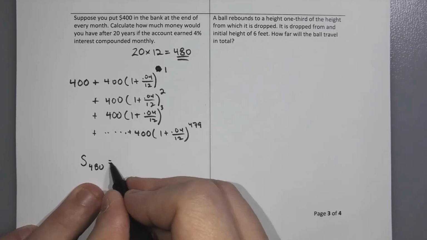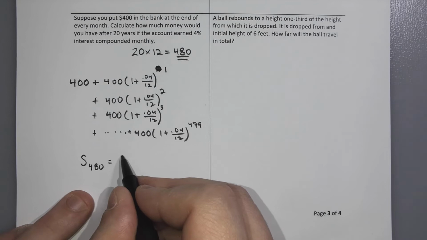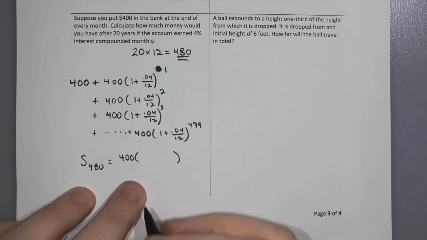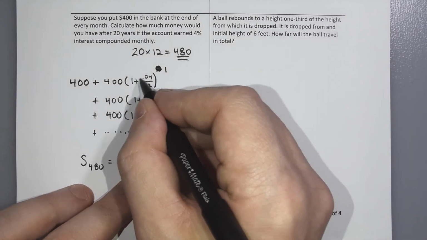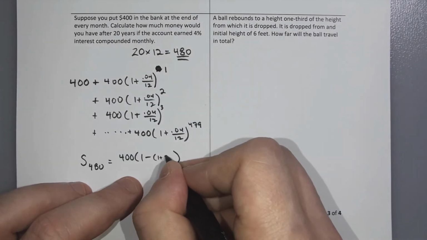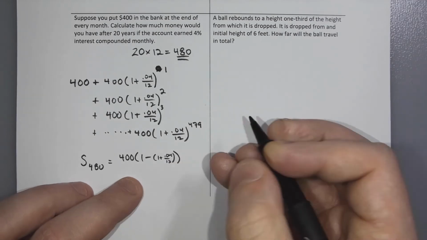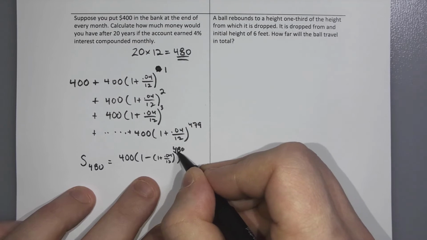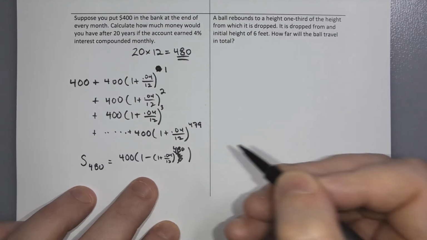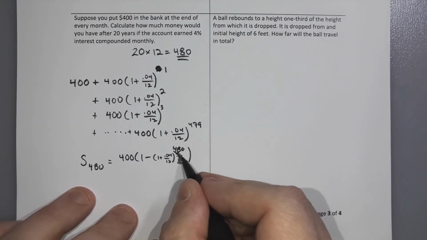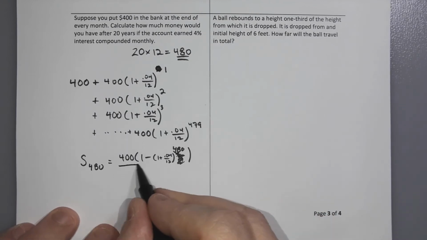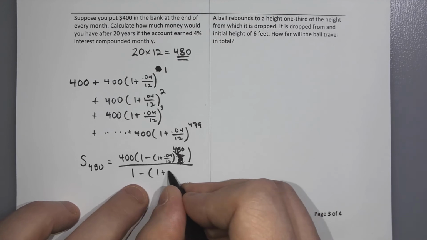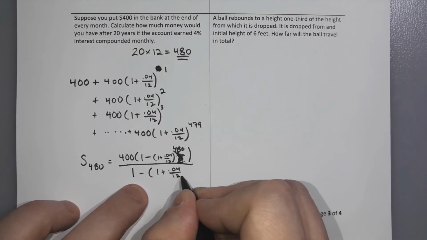Where, let's see, what do we got? The first term was 400. Times 1 minus the common ratio, which is 1 plus 0.04 over 12, raised to the power of n, so that's to the power of 480 inside of the parenthesis, all over 1 minus the common multiplier in this case.